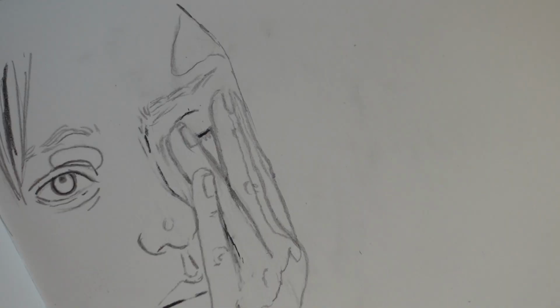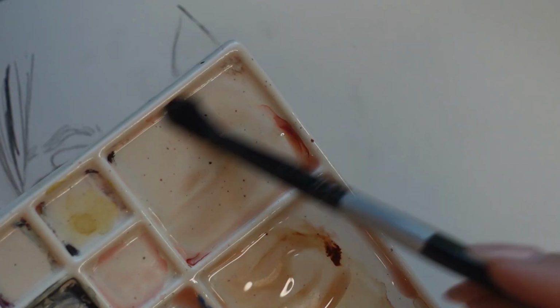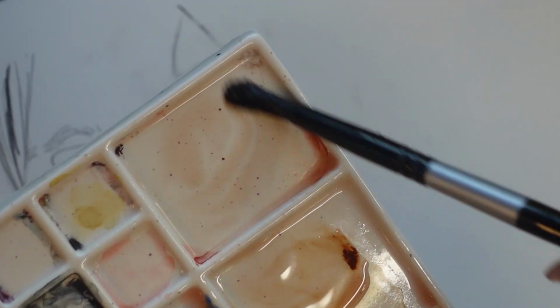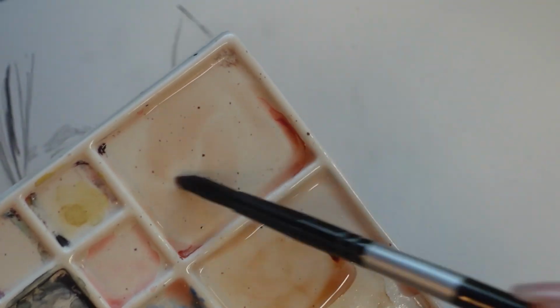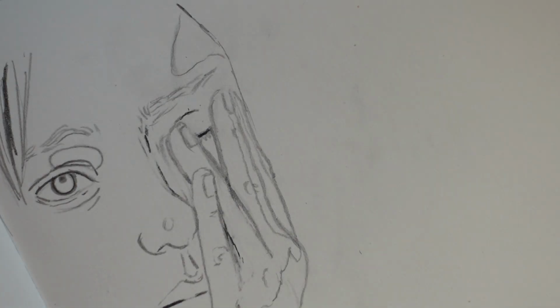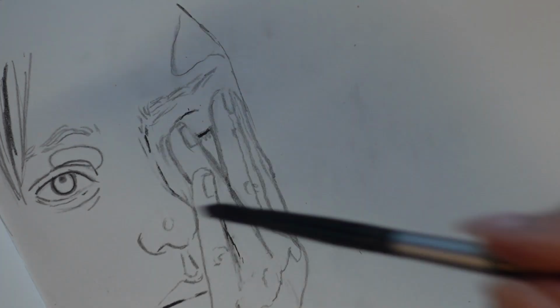So for this one, I'm going to use a famous trick of mine, which is just starting off the portrait with some dirt that's left, some mud as they call it, that's left on my palette. And that is something that will break the ice. Have I said this before? If I have, I'm sorry, but it is true.